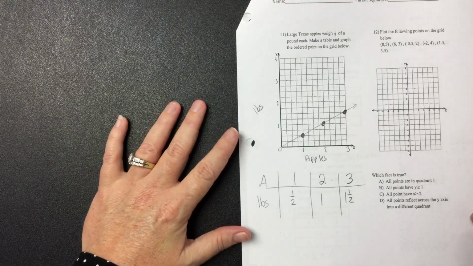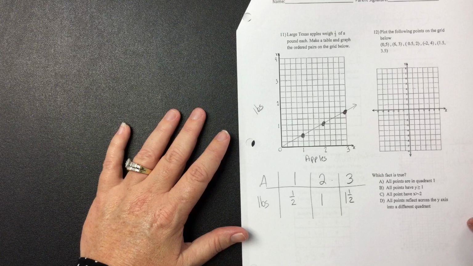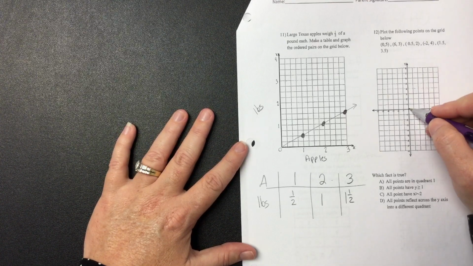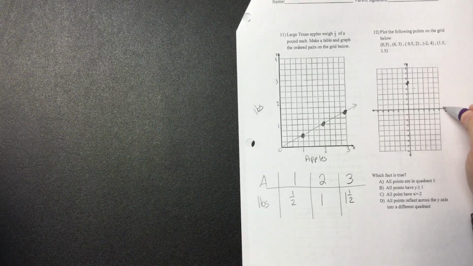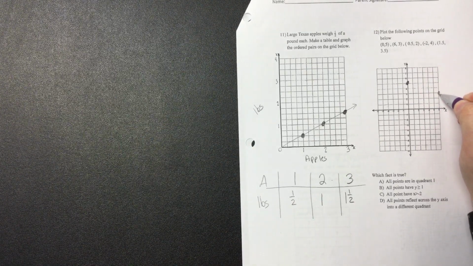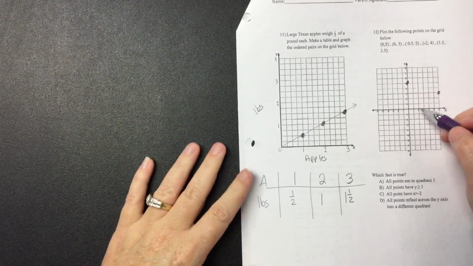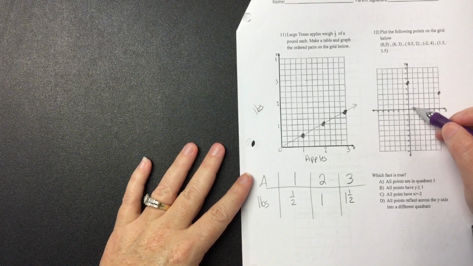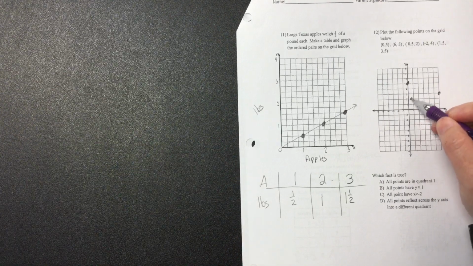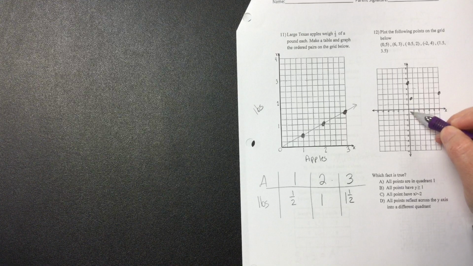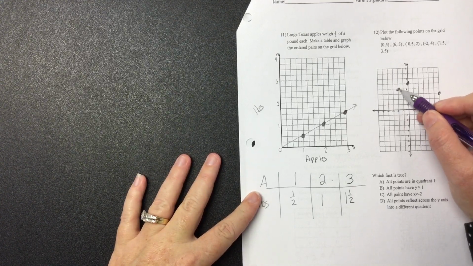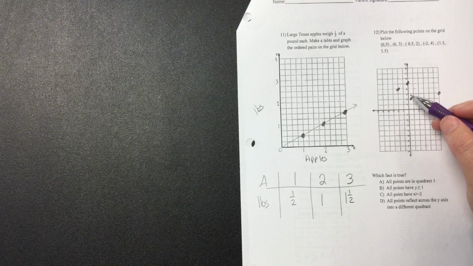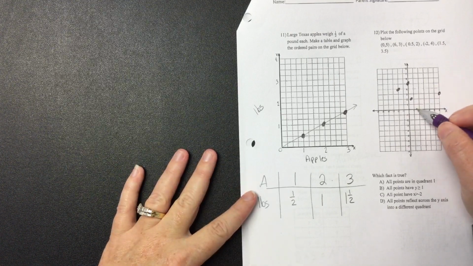All right, and number 12, plot the following points on the grid. 0, 5, 6, 3, 1/2, 2, -2, 4, 1.5, 3.5.